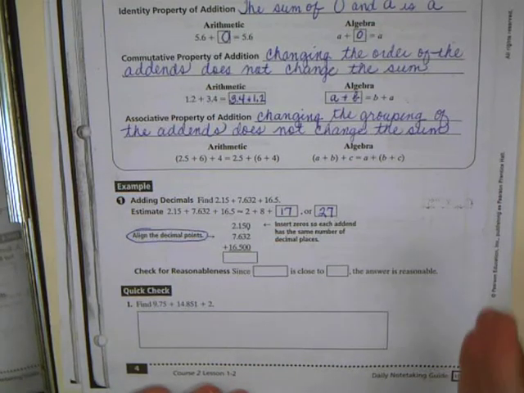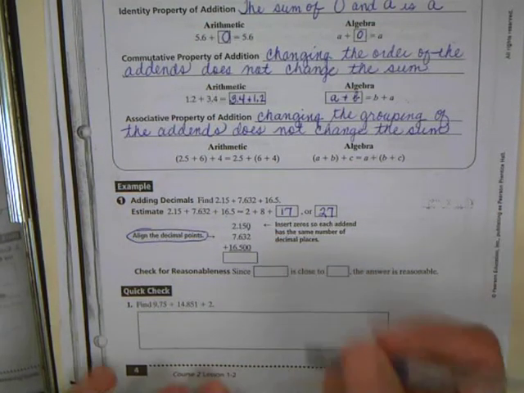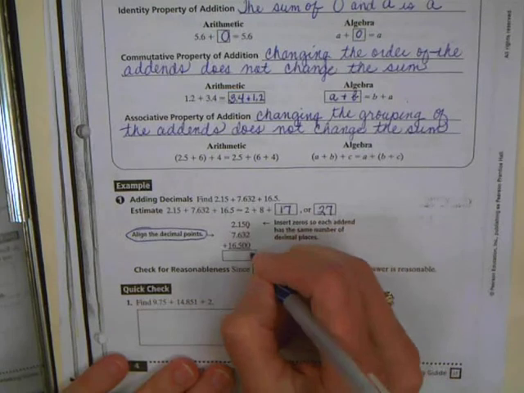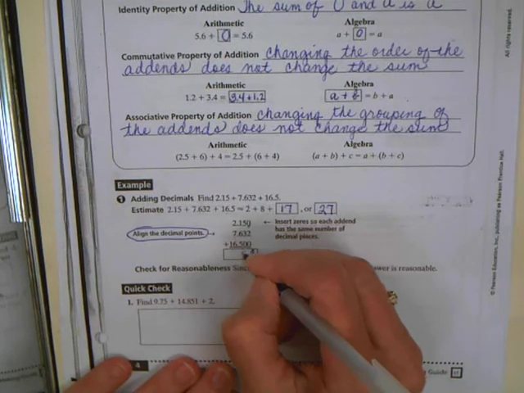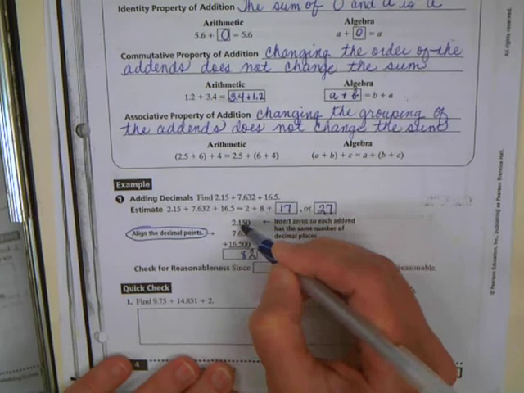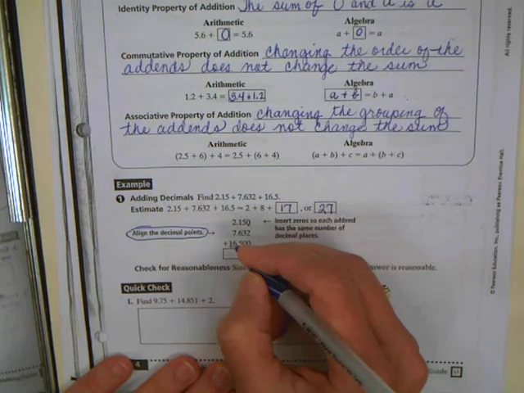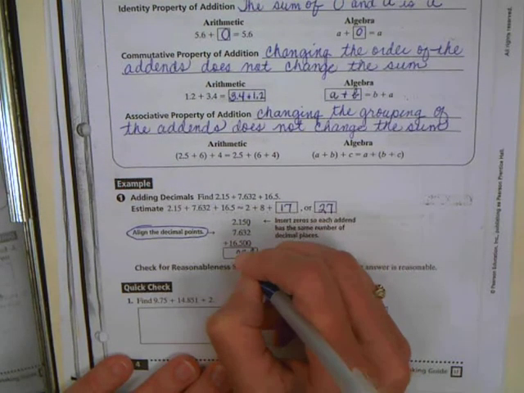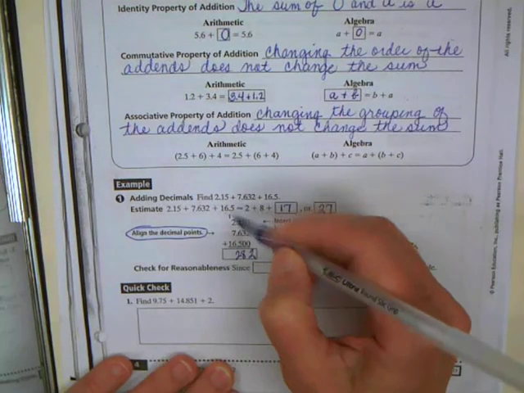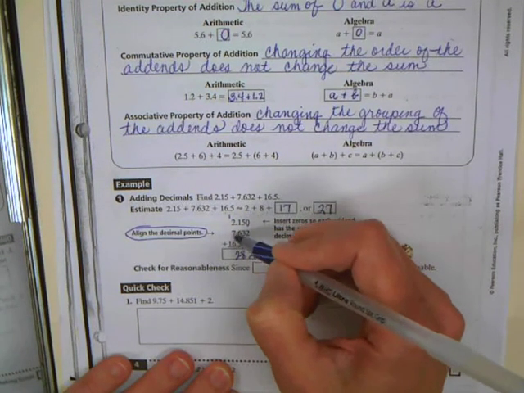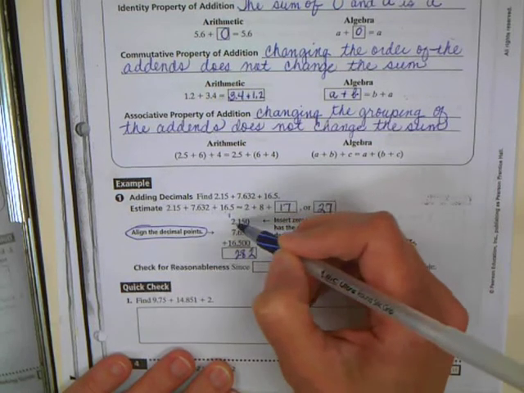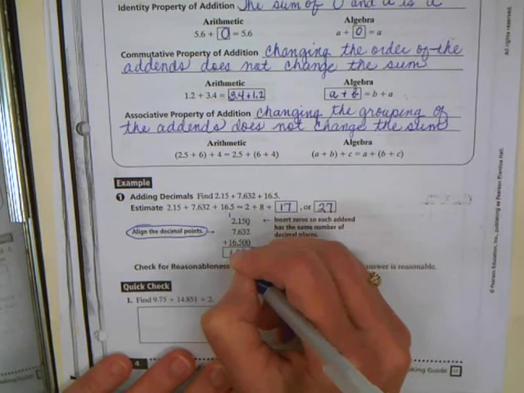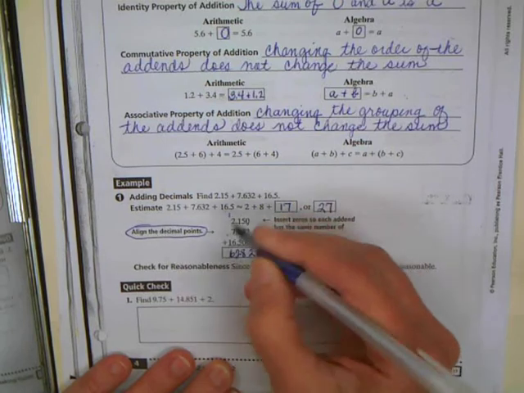Remember, we add from right to left. So 0 plus 2 plus 0 is 2. 5 plus 3 is 8. 6 plus 1 is 7, and 5 is 12. So remember, you write down the 2, carry the 1 over. So 6 and 7 is 13, plus 1 is 14, plus 2 is 16. Write down the 6, carry the 1.